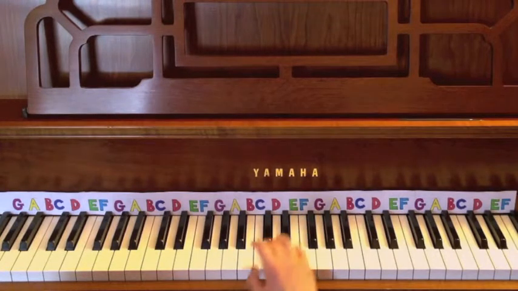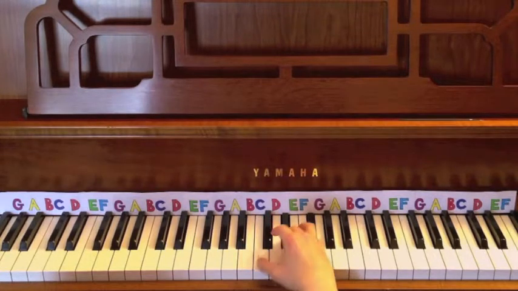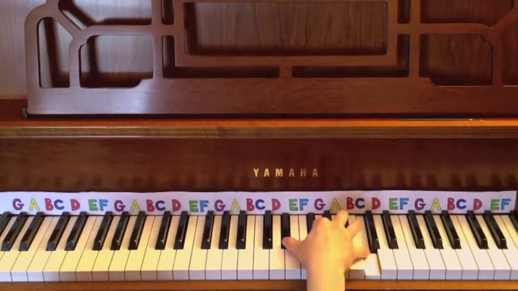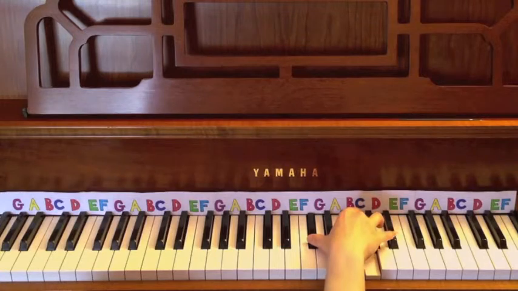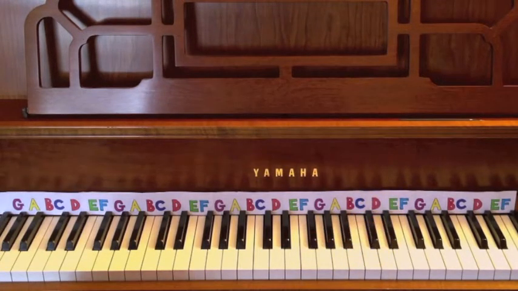So let's go through the inversions for C diminished. We have root position. Now E flat, G flat, C is all the way up here. That's first inversion. And then G flat, C, E flat up here. That's second inversion. Now let's learn one more triad.